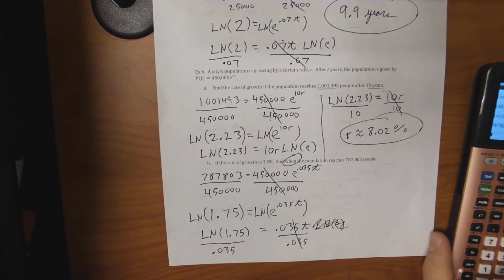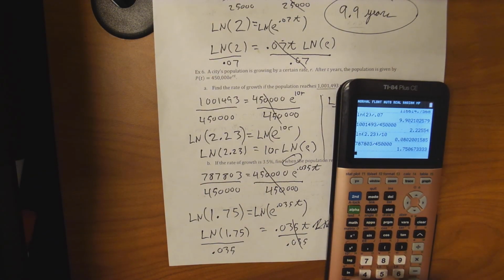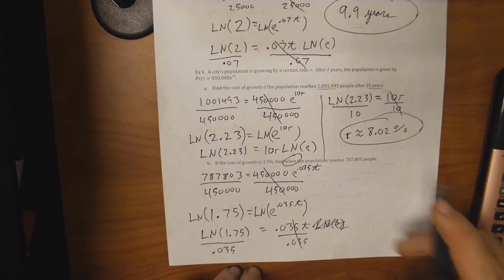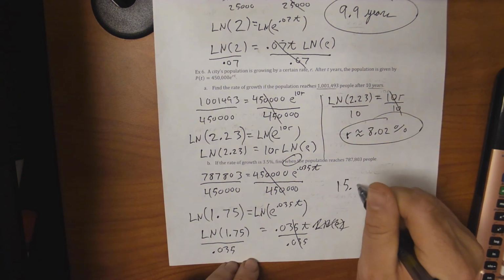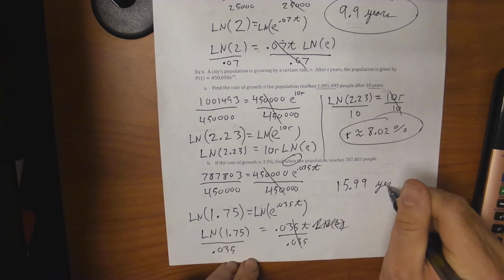And that will get t by itself. So roughly 15.99 years. That's how long it would take.